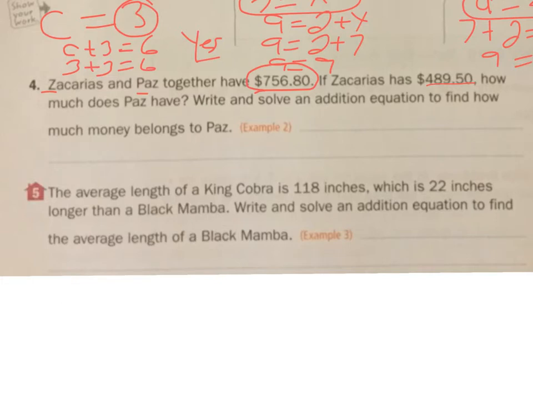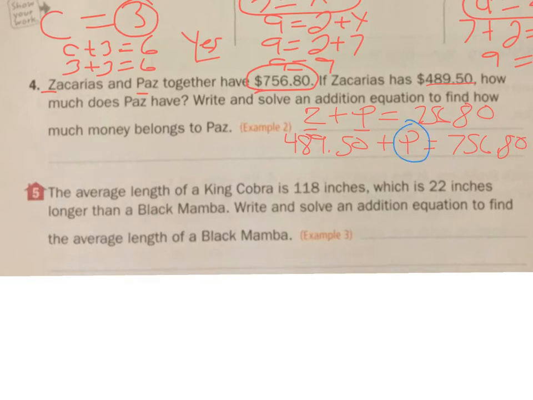All right, so what I want to do is Zach plus Paz equals 756.80. Okay, I know that. Now, do I know either Z or P? If I know one of them, I can figure out the other. I actually know what Zach has. So his is 489.50 plus, I don't know what Paz has, so it has to be P equals 756.80. Okay, so I want to get this P all by itself because that'll give me what Paz has.